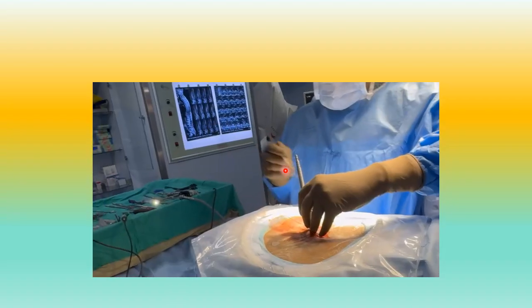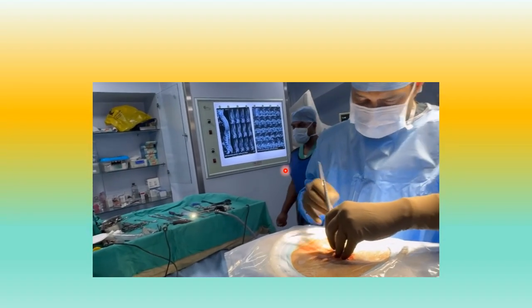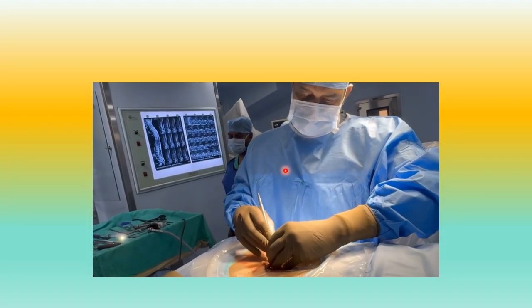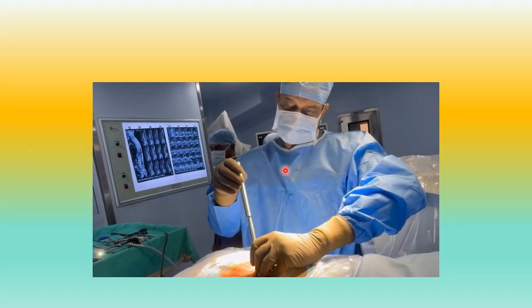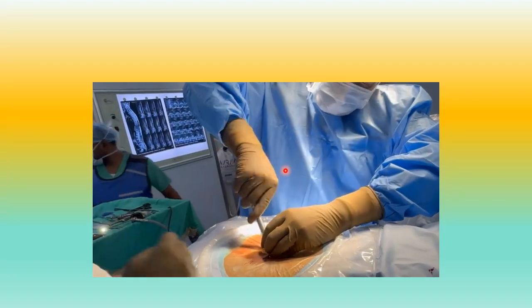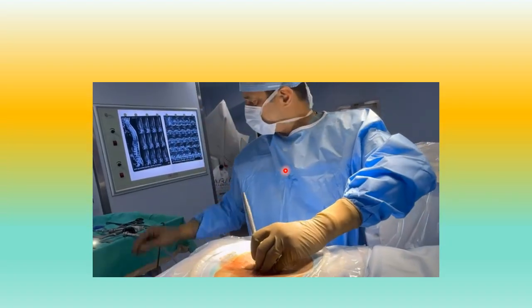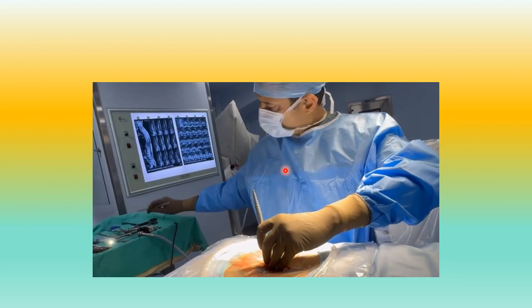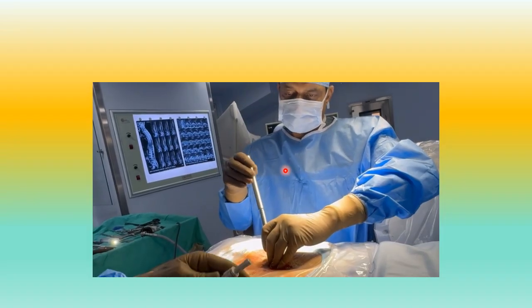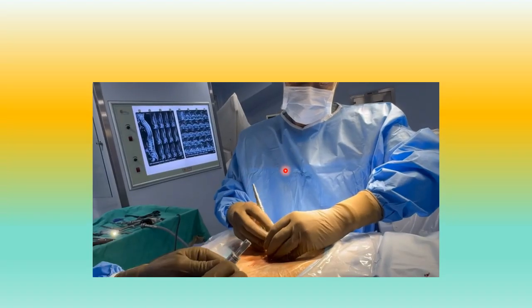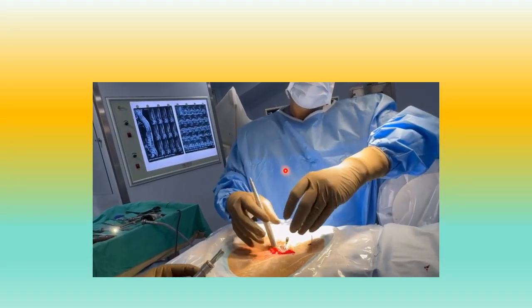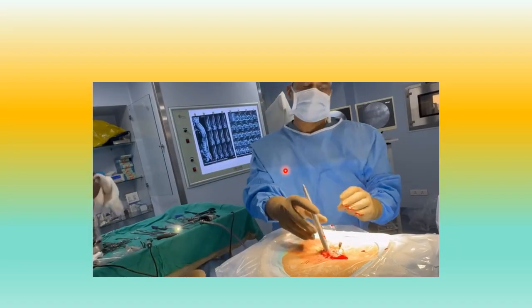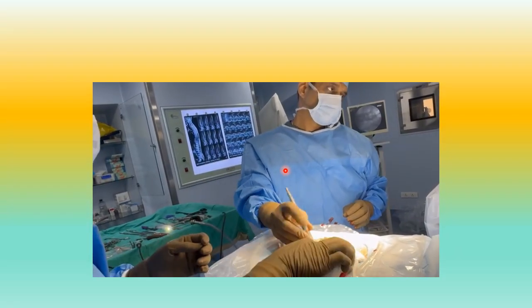Then we proceed for the scope port. This is the dilator, and these dilators are kept inside for hemostasis. Once you apply all the dilators, it becomes very easy for triangulation because you hit on the dilator with the blade and put your scope teeth like this, and leave it in there.